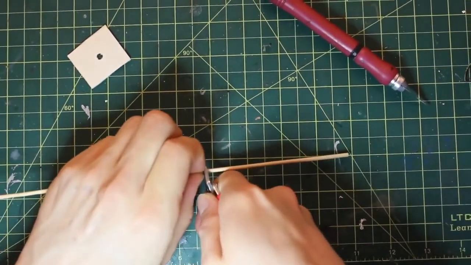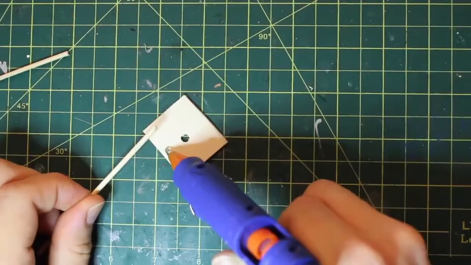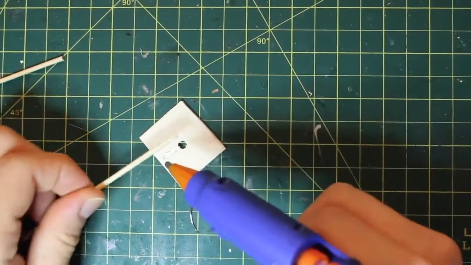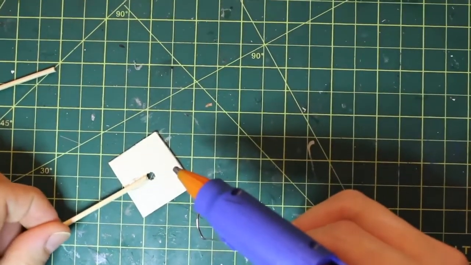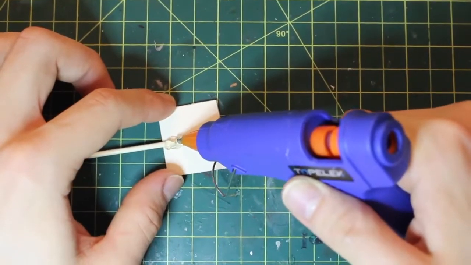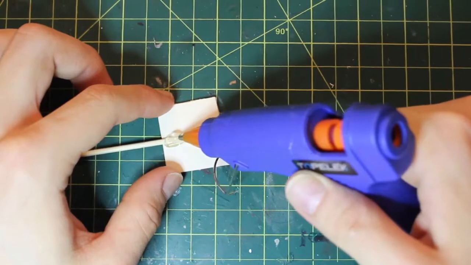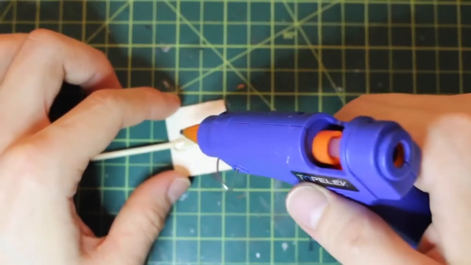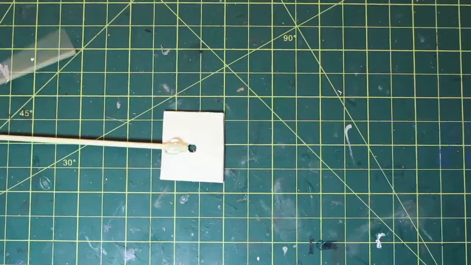Next, you want to take 3 wooden skewers and trim them to the length that you want. We trimmed ours to be about 6 inches in length. Take your 3 wooden skewers, begin gluing them to the square of chipboard that you just made. You want the blades to have an angle of about 120 degrees between them.